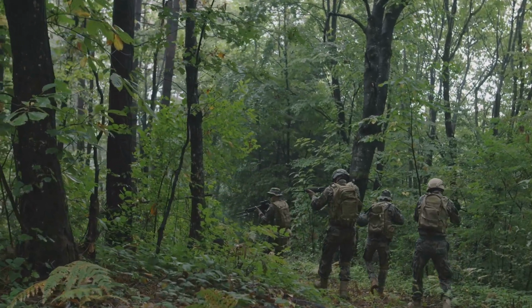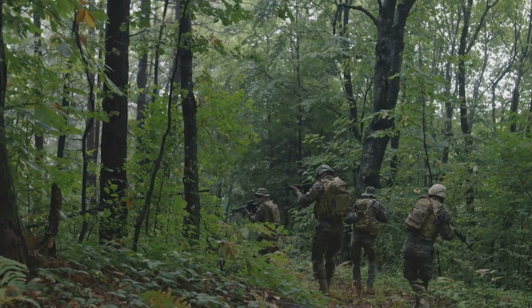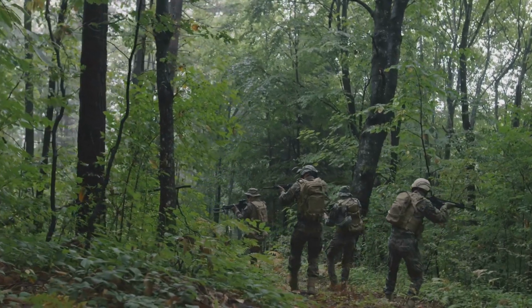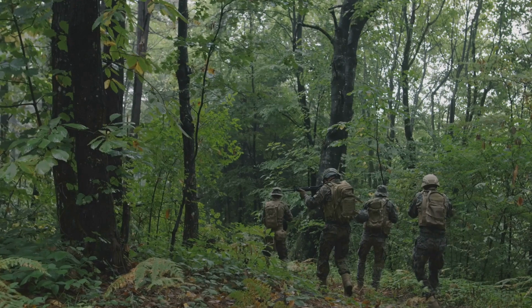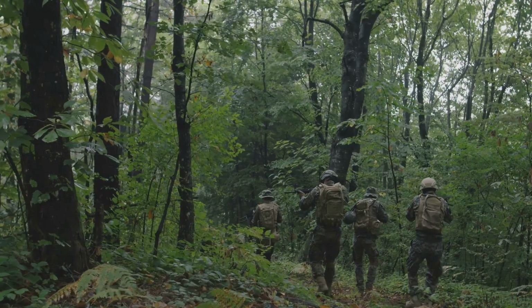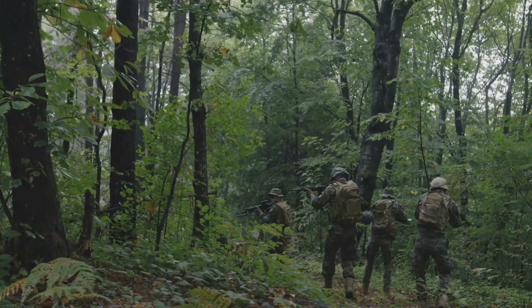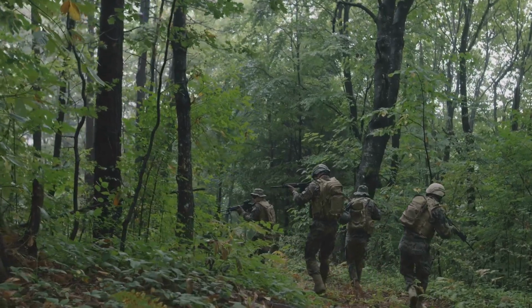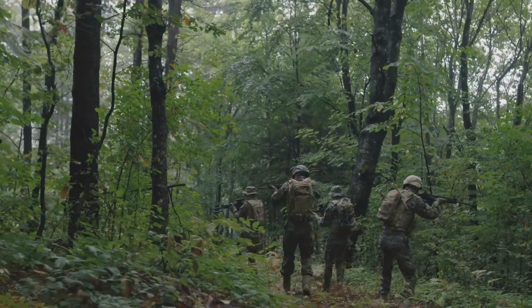In July of 1861, the first significant clash of the war, the Battle of Bull Run, took place. The Confederacy outmaneuvered the Union, giving the South an early victory and a surge of confidence. But this was just the beginning, and the war was far from decided.